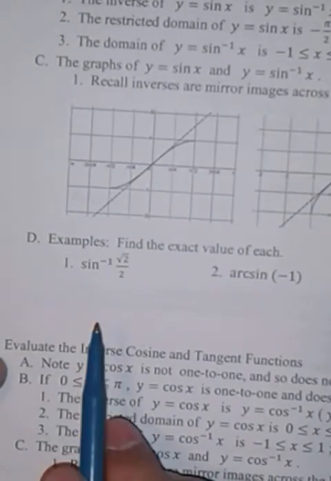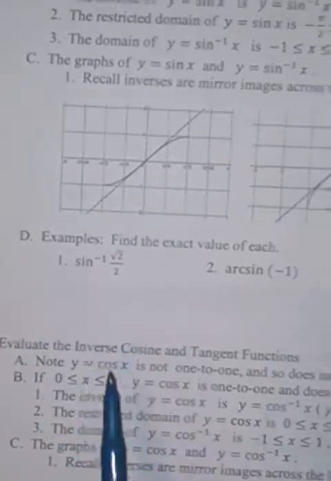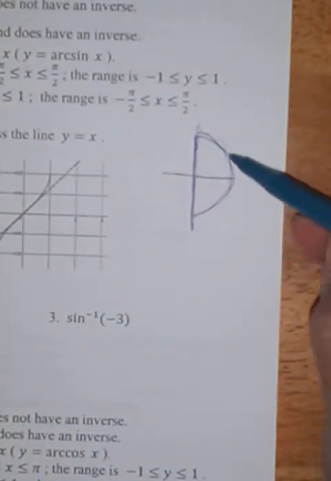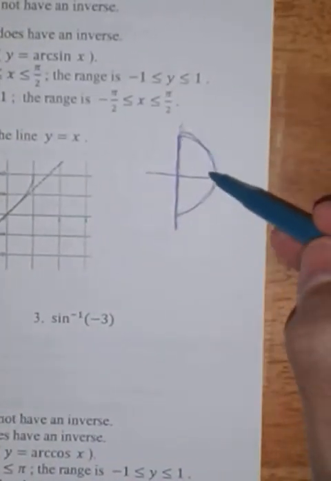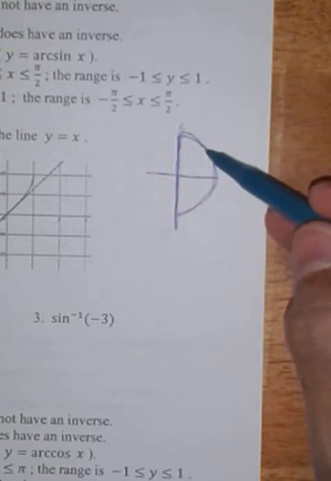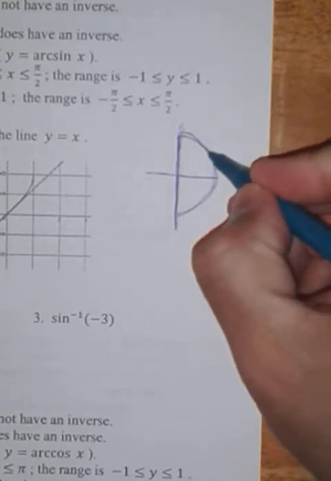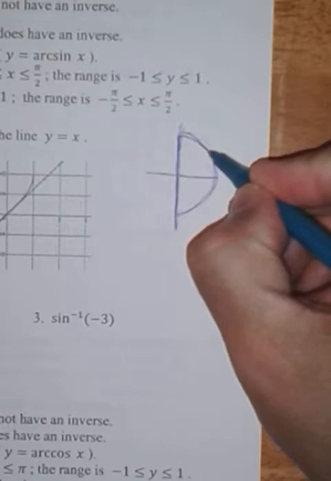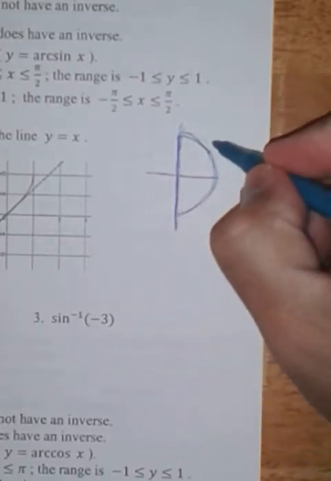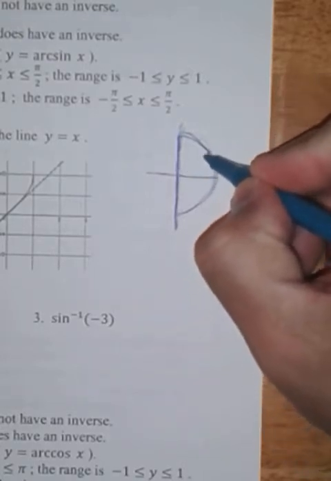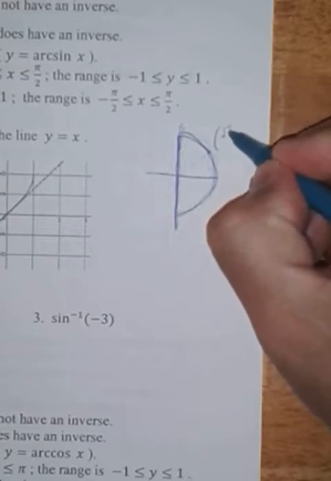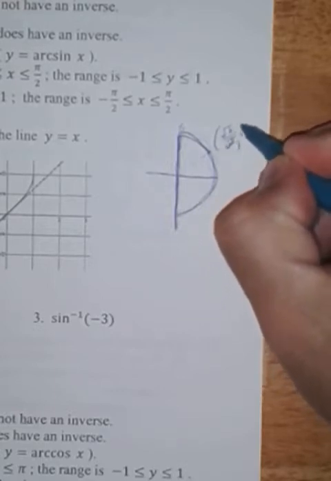All right, so let's try one. Sine inverse of root 2 over 2. So what value of x has sine root 2 over 2? So root 2 over 2 is right there. That's a sine value of root 2 over 2. Remember, this is pi over 4, which has coordinates root 2 over 2, comma root 2 over 2.